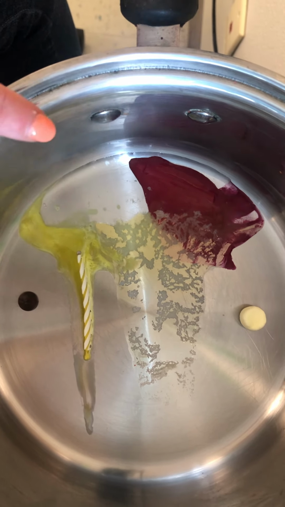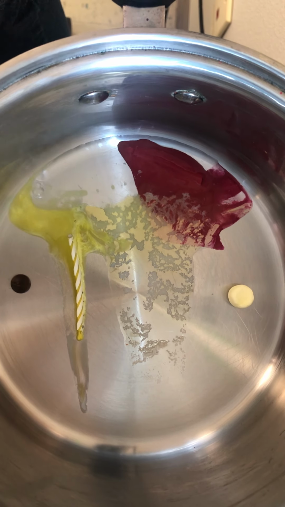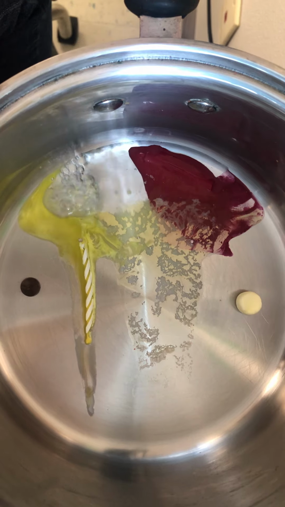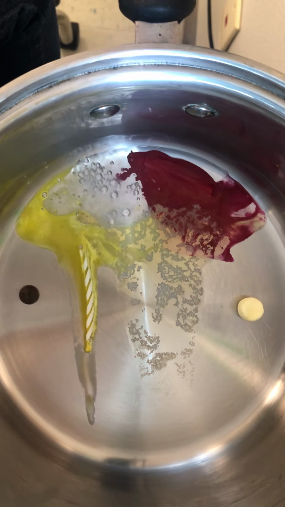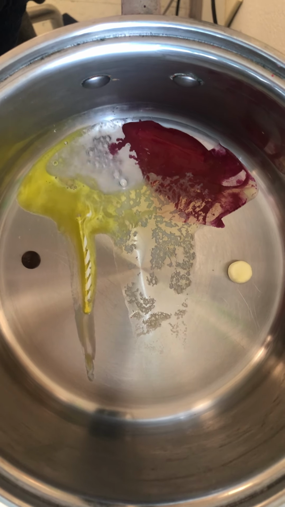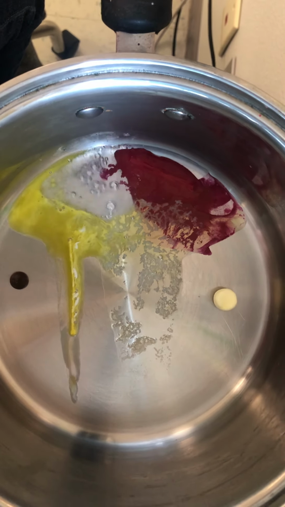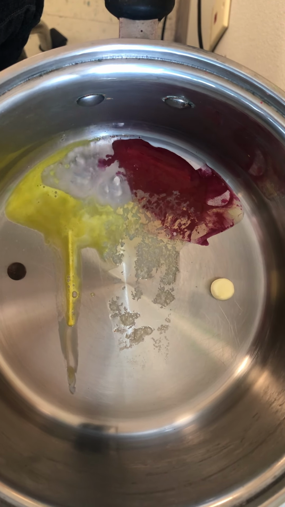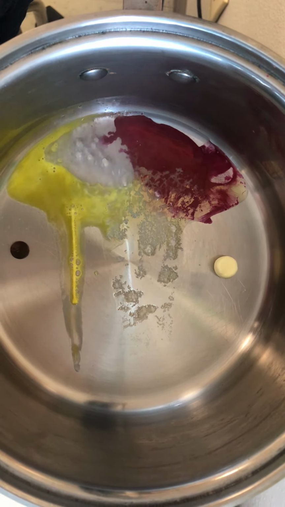So all of this water that has melted from the ice is evaporating. It's turning into a gas and it's rising up, creating those bubbles. That's a gas. So we're seeing two changes happening from the heat. We're seeing melting and we're seeing evaporation. We're seeing solids change into liquids and liquids changing into gas.